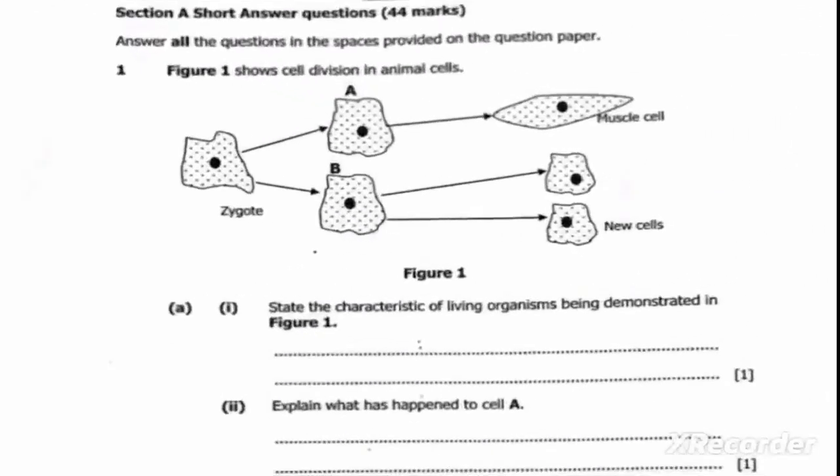Question 1. Before I start, let me read the instructions. Answer all the questions in the spaces provided on the question paper. Section A is carrying 44 marks. Question 1, the question reads, figure 1 shows cell division in animal cells.